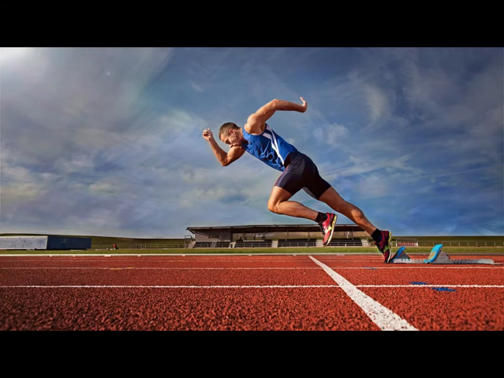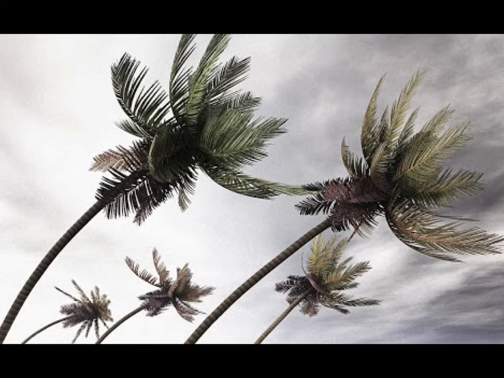Now, the diagonal lines will suggest some sort of change, right? Here we have a man running. Here we have some trees swaying in a storm. So that strong diagonal is suggesting that movement, that change, and the energy that a hurricane would cause to be able to fold down a tree.